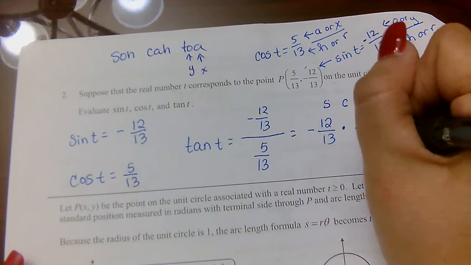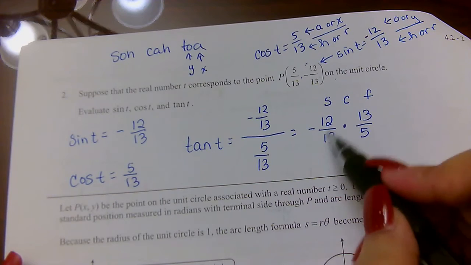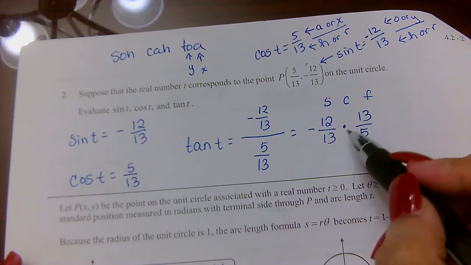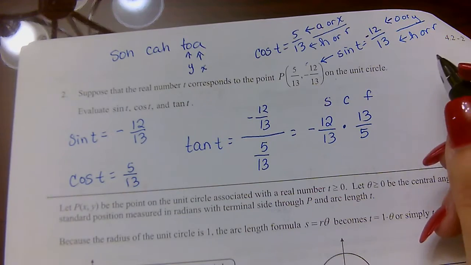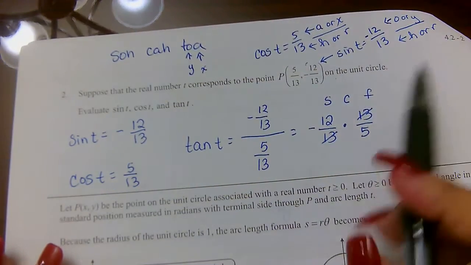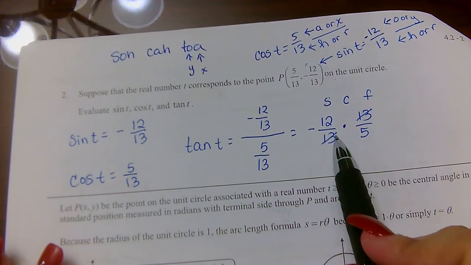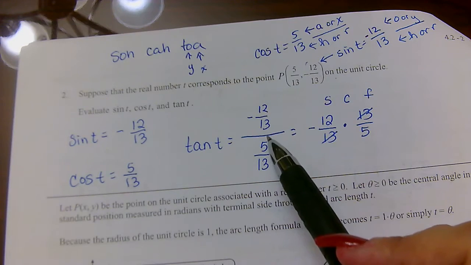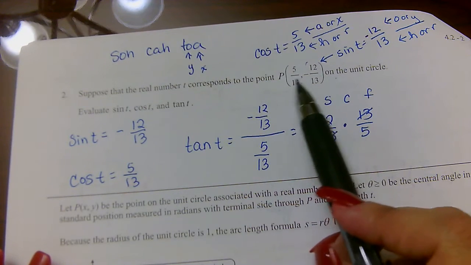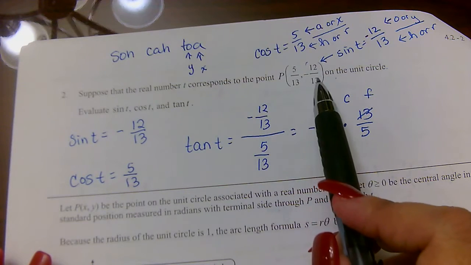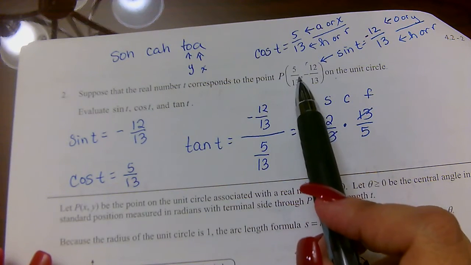13 over 5. Now, when you multiply fractions, remember you can cancel them out. You are not looking for a common denominator. That's only for adding and subtracting. So these cancel out. Once you notice that these cancel out, it will always apply to everything as long as these are exactly the same. So when I'm looking at tangent, I don't really have to look at the denominators because I'll know that they'll cancel out.